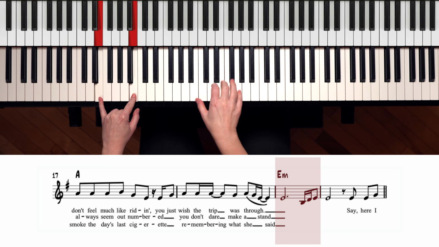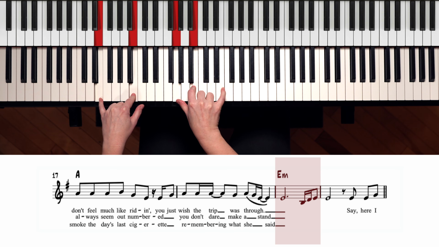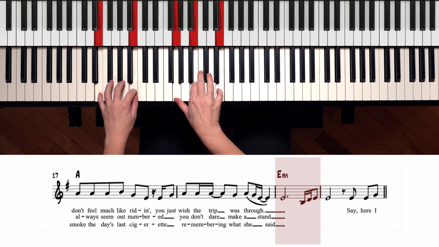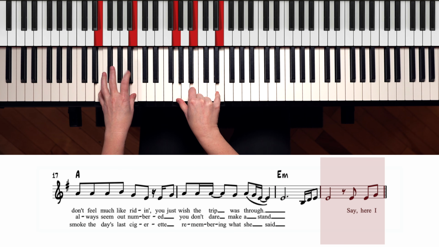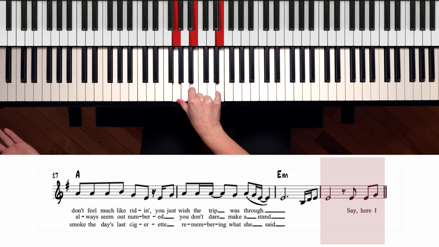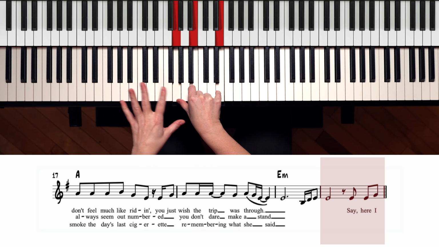Alright, for this one we have to jump down here because the top note of the melody is E. We can play it like this. So this is a verse. This is how you add chords to the melody.